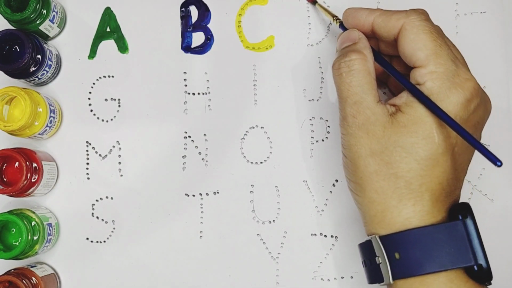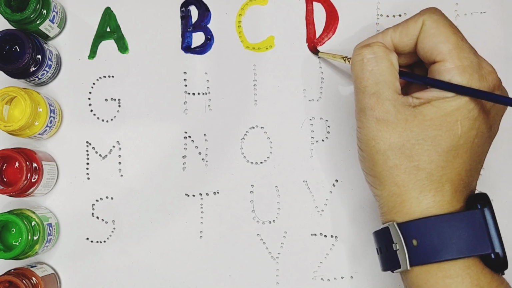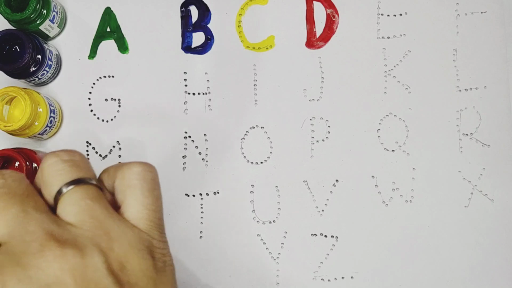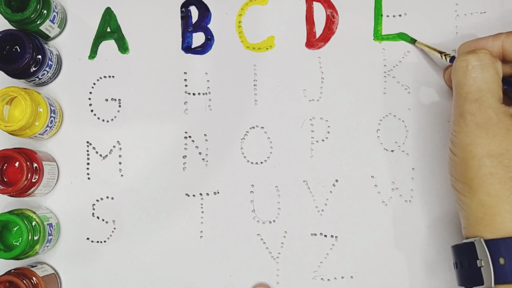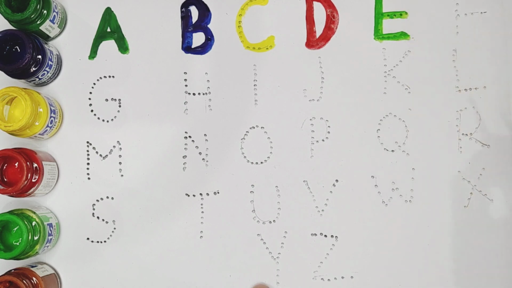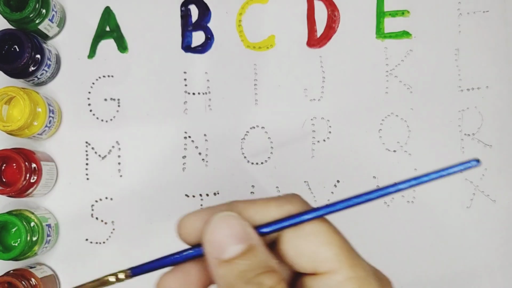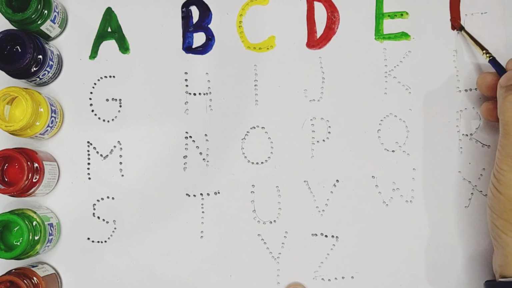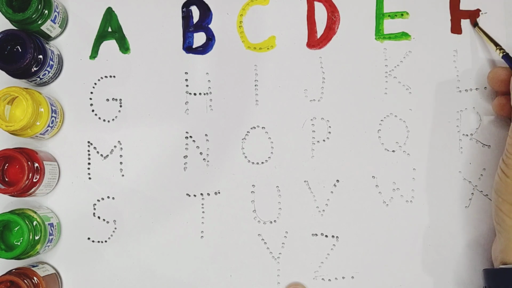Red color, D. D is for dog. Light green color, E. E is for elephant. Brown color, F. F is for frog.